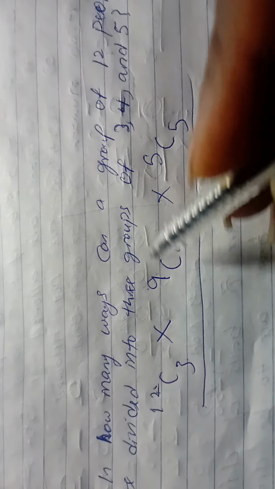So the second one, if you want to form the second group that contains 4 people, it will now be what? 9 combination 4. Are we together? So the last group that must contain 5 people, it will now be what? 5 combination 5. Because if you pick 4 from 9, you have 5 left. So this is it. It's not 12, 12, 12. You've picked 3 from 12, you have 9 left. You've picked 4 from 9, you have 5 left. So you want to pick the last group containing 5 people.